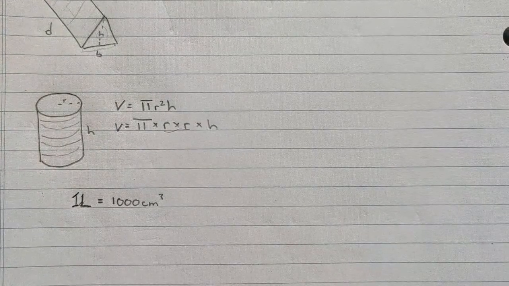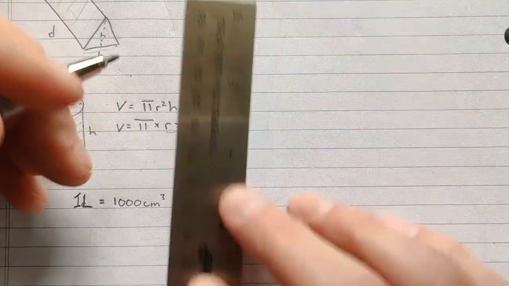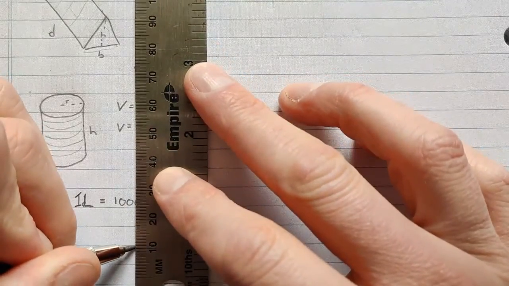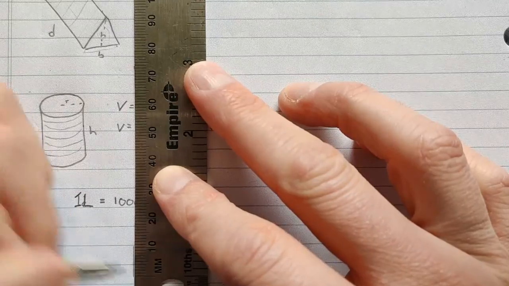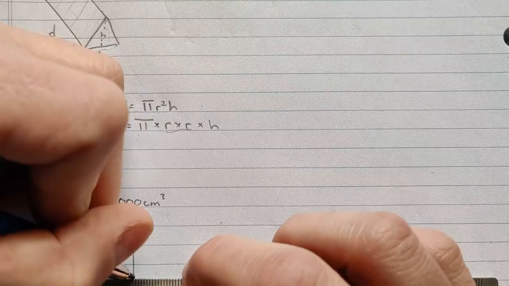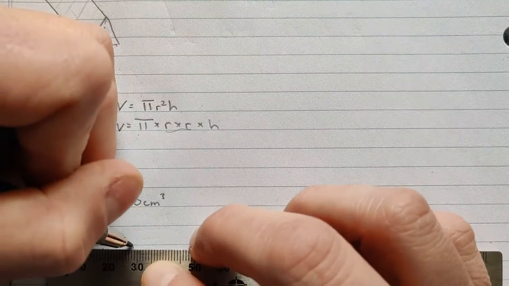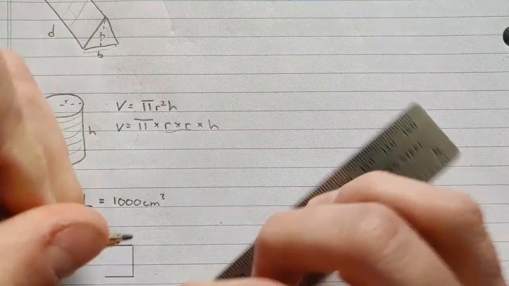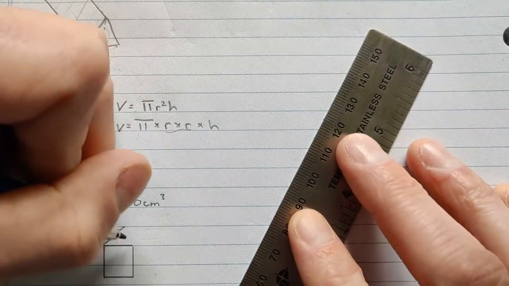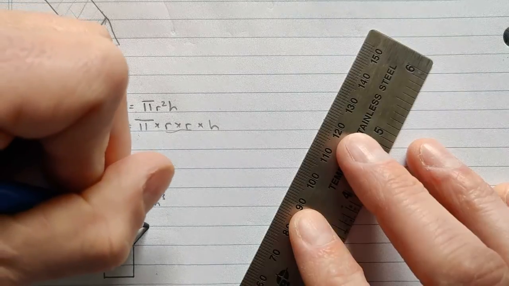It's actually, I'll try and draw it here for you. I would draw a centimeter, 10 millimeters. Nice and straight and pretty.